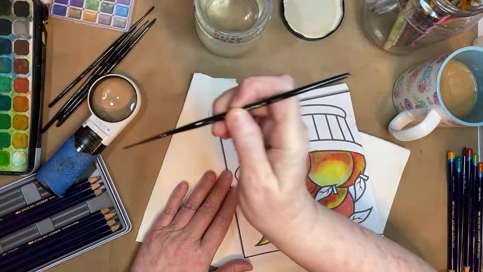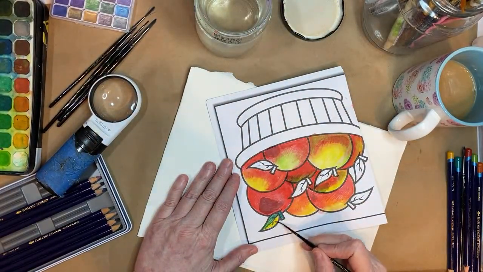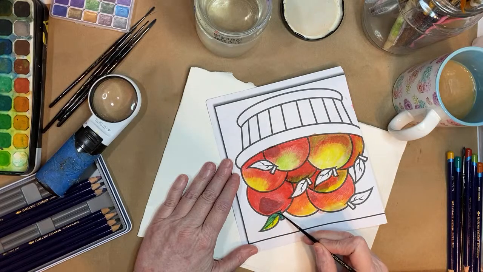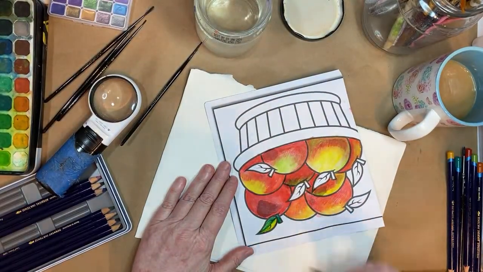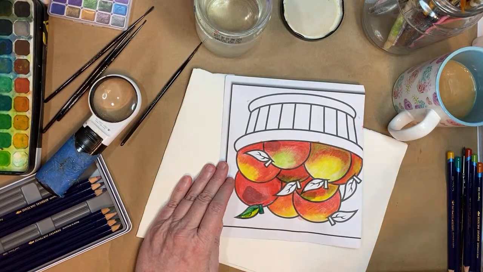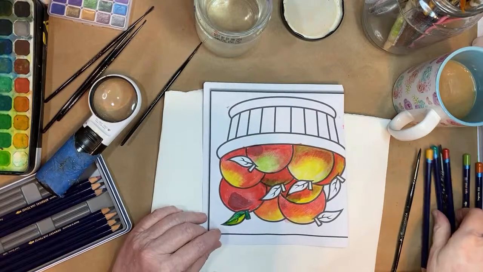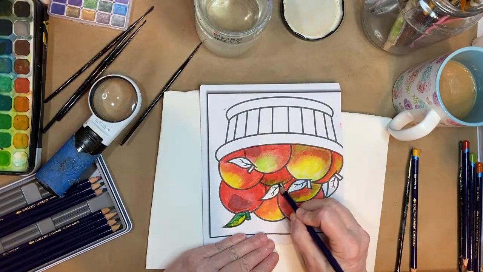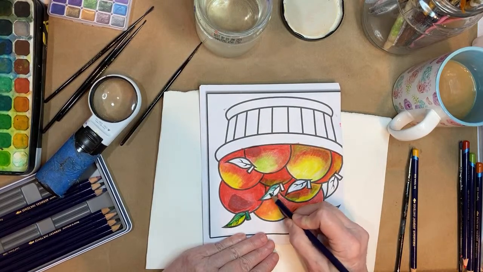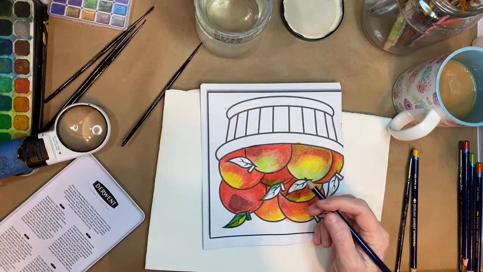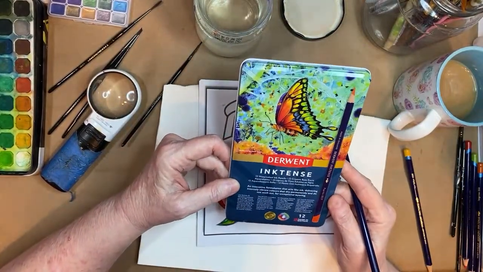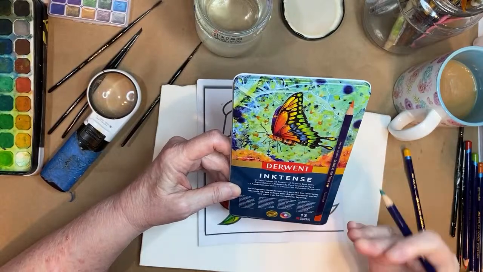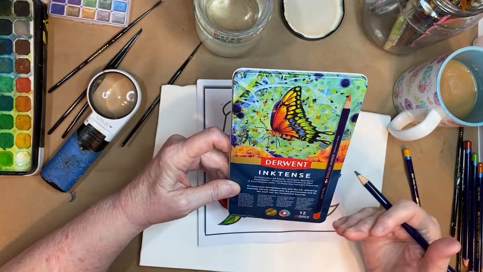Where did that? I've been wanting these, just in case anyone's interested, these pens are called Derwent Inktense, and they're kind of like watercolor pencils, except it's not watercolor, it's ink, but you can use water.